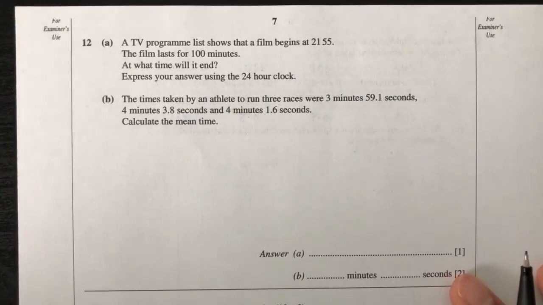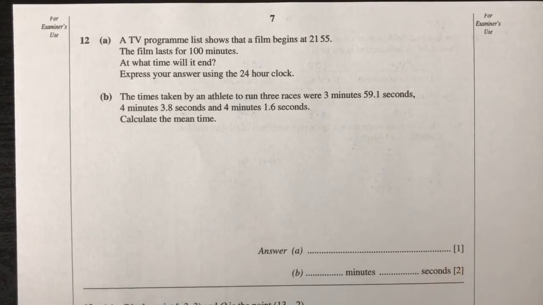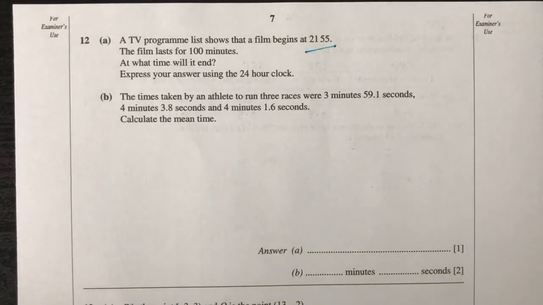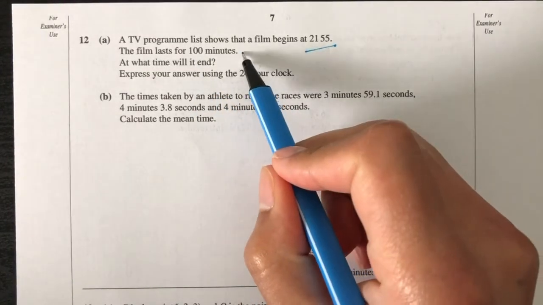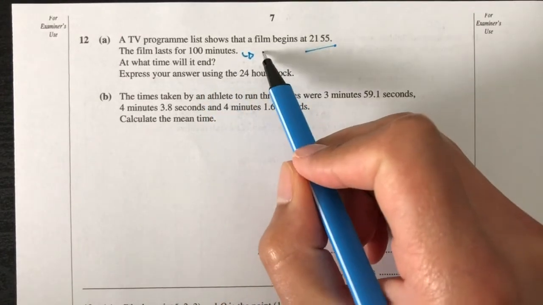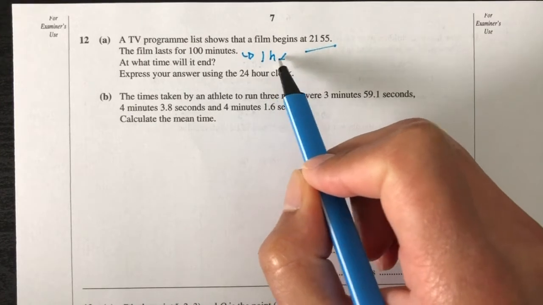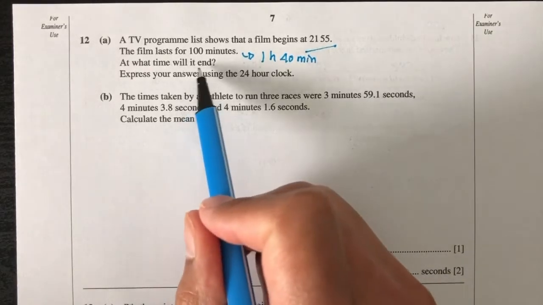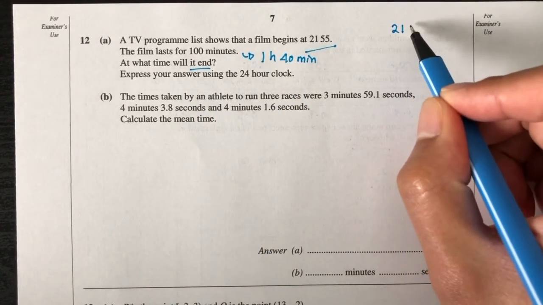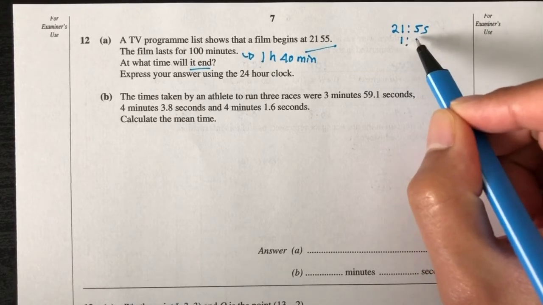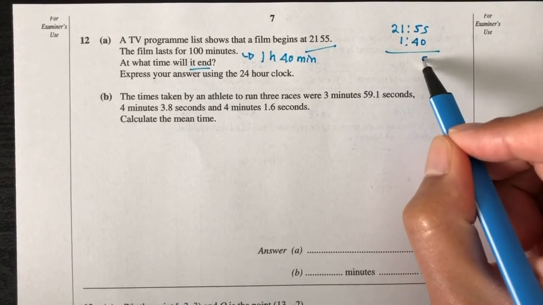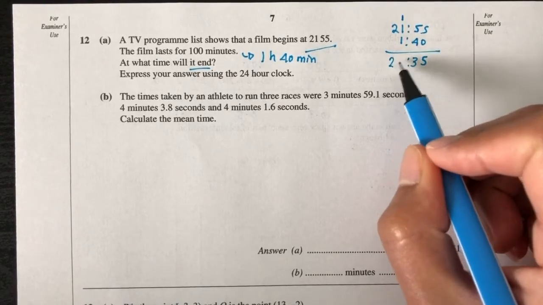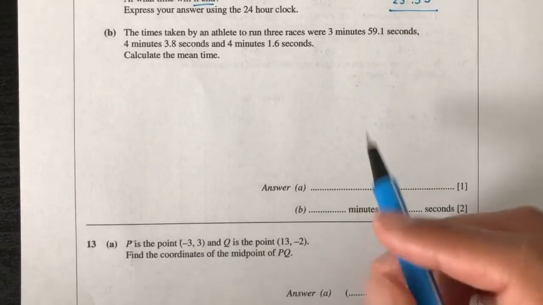Now, question number 12, we have a TV program list that shows a film begins at 21:55. The film lasts for 100 minutes. Okay, what is 100 minutes? So we have to convert this. This is basically 1 hour, which is 60 minutes, plus 40 minutes. That's the time of that show. So what time will this end? Pretty easy. We have to take 21:55, add 1 hour 40. That should give me 5. 9 minus 6 will be 3. That will be 23. So 23:35 will be the time it ends.